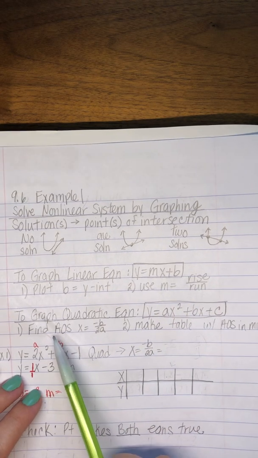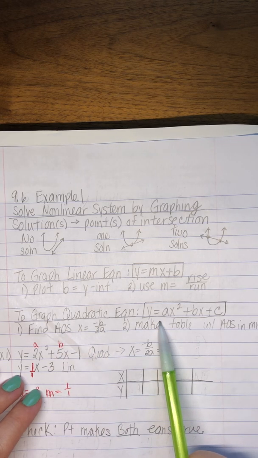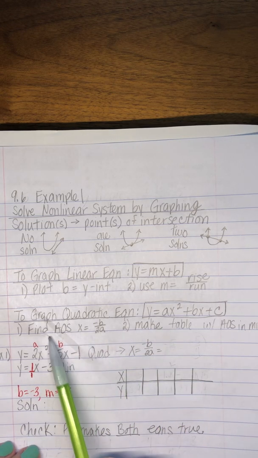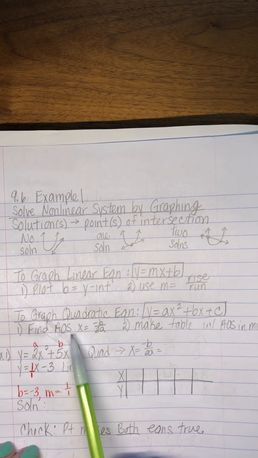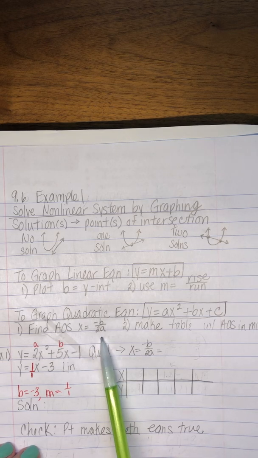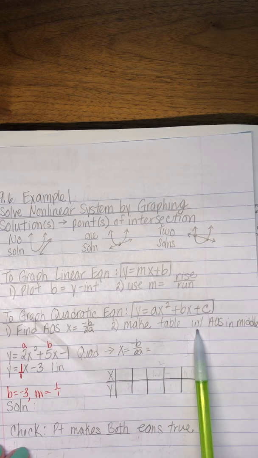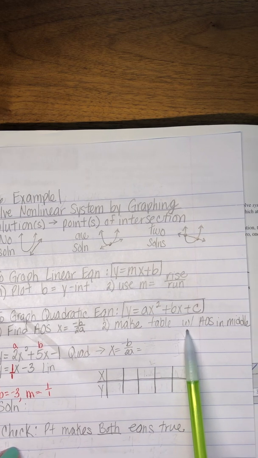Another quick reminder, how do you graph a quadratic function? Remember, the form is standard form, y equals ax squared plus bx plus c. Our first step is to find the axis of symmetry. Remember, we use the formula x equals the opposite of b over 2a, and we put that in the middle of our table, and we make a t-table with our values and plot the points from there.